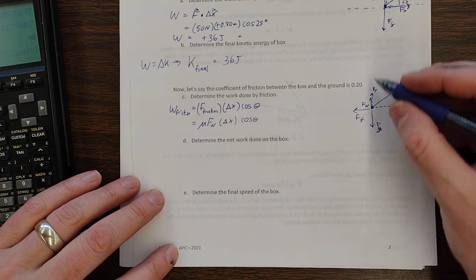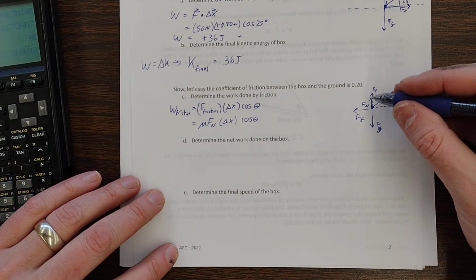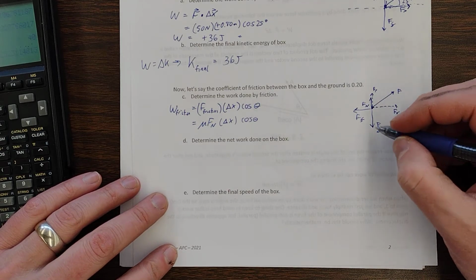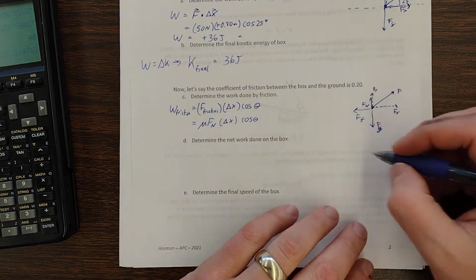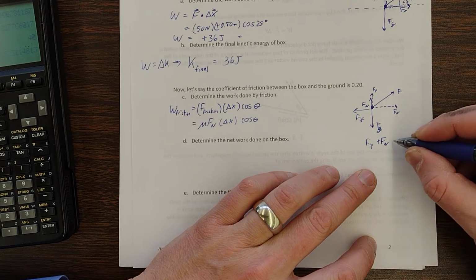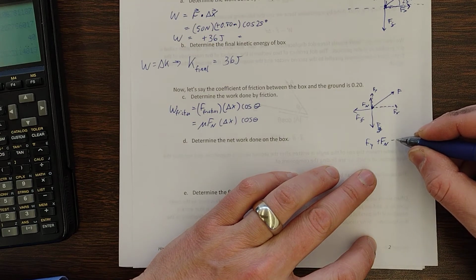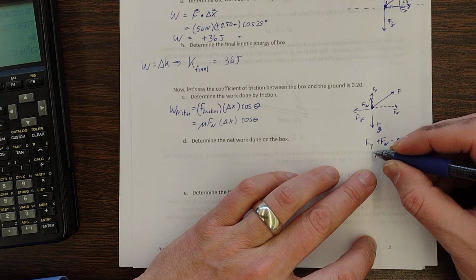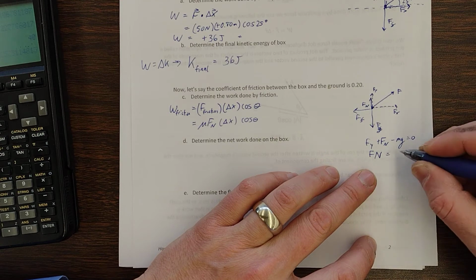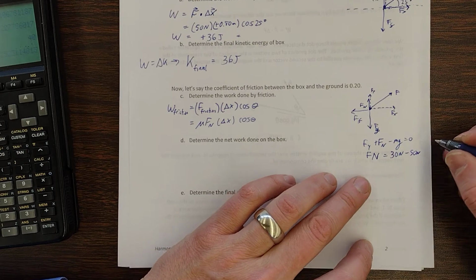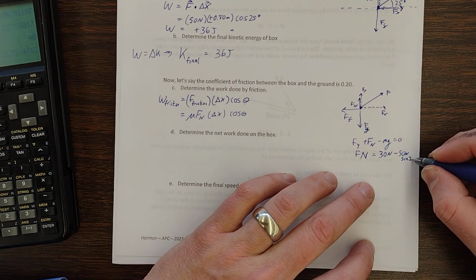Normal force, actually, we have to look at the vertical direction here, right? Fn and Fy have to add up to equal the force of gravity. So we need to do a little side calculation here for the normal force. So Fy plus Fn minus mg has to be equal to 0, or Fn has to be equal to 30 newtons minus 50 newtons times the sine of 25 degrees.